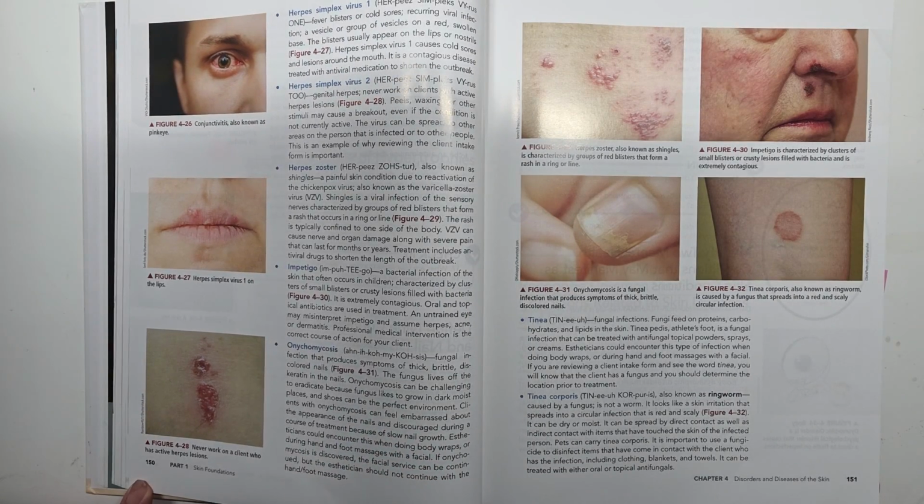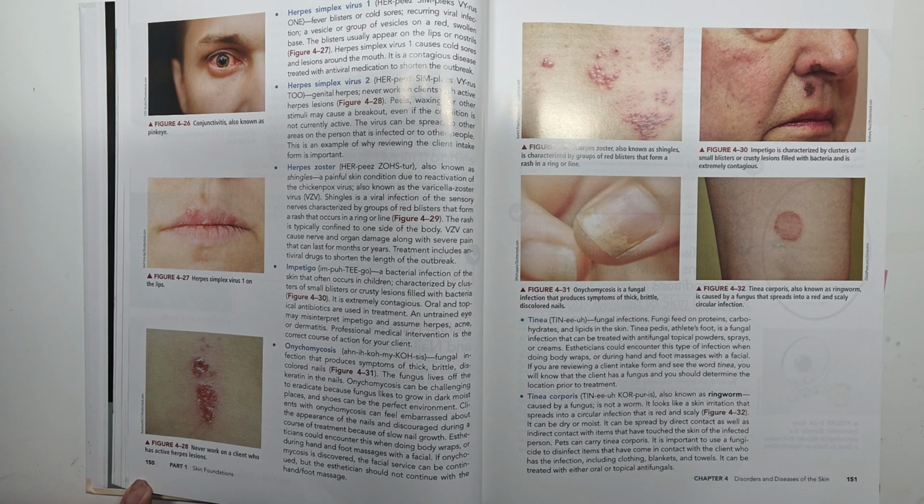Herpes simplex virus 1. Fever, blisters, or cold sores, recurring viral infection. A vesicle or group of vesicles on a red, swollen base. The blisters usually appear on the lips or nostrils. Figure 4-27. Herpes simplex virus 1 causes cold sores and lesions around the mouth. It is a contagious disease. Treated with antiviral medication to shorten the outbreak.